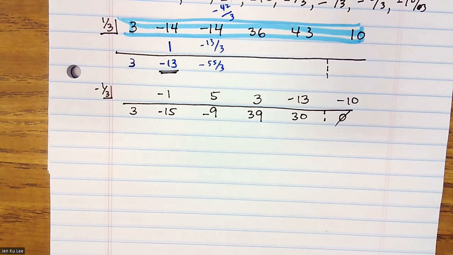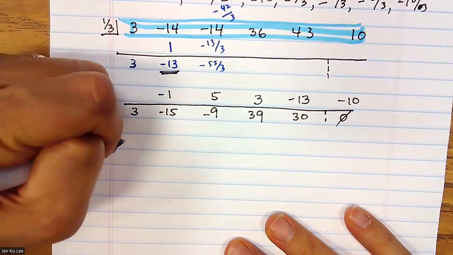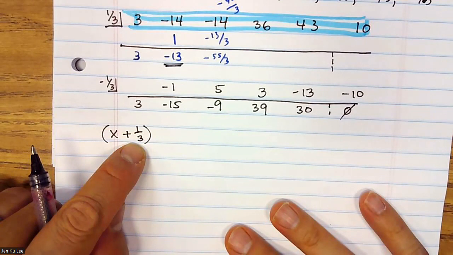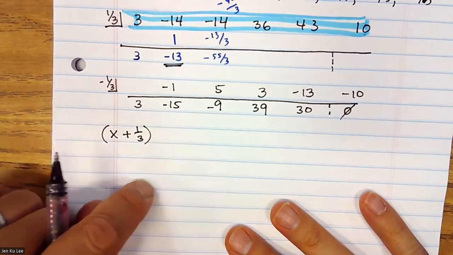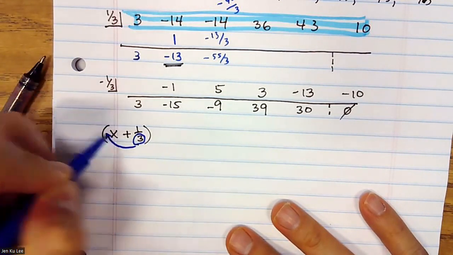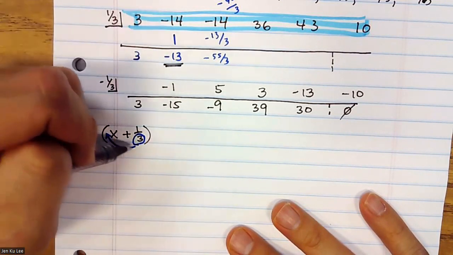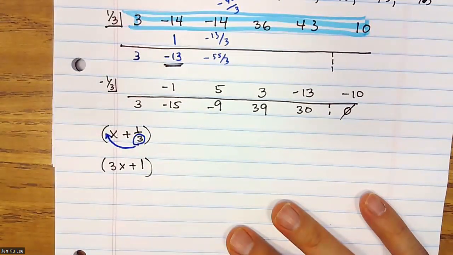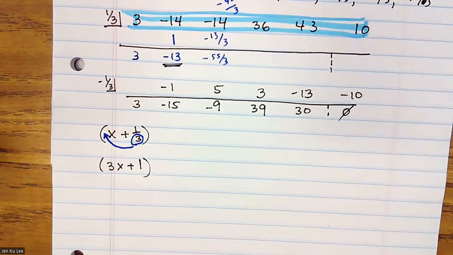Who wants to say x plus 1/3? Yeah, that's how it starts. You can say x plus 1/3. But do we ever use it this way? Have you ever seen it in this form? When you have a denominator, this denominator just travels up here. So it's not x plus 1/3, it's 3x plus 1. You will get negative 1/3 as x if you set that equal to 0 and solve it.